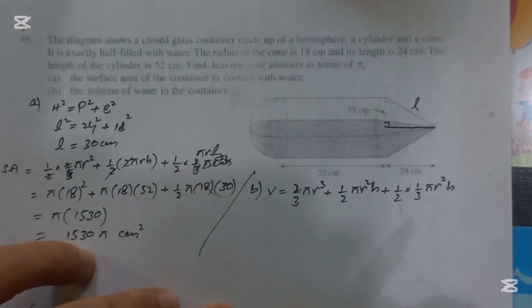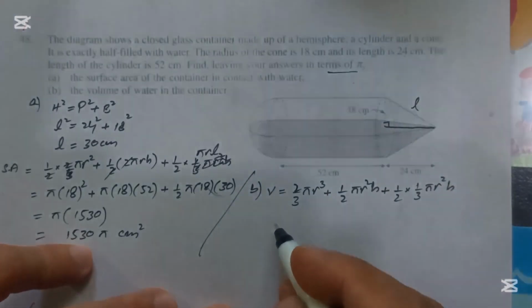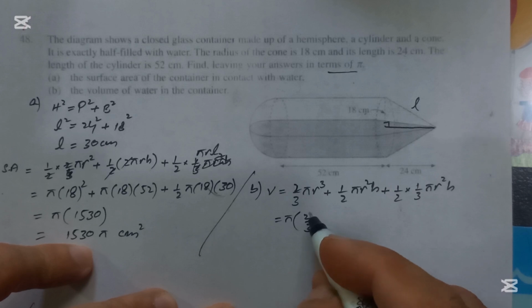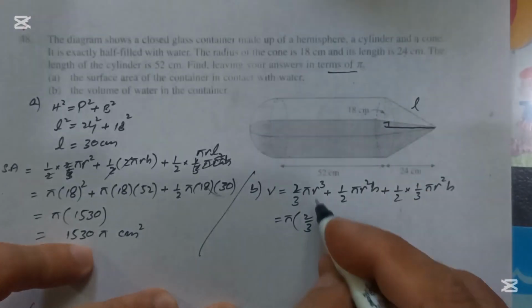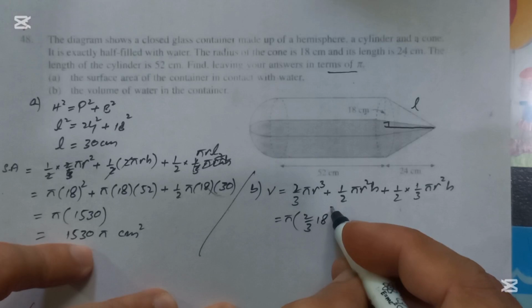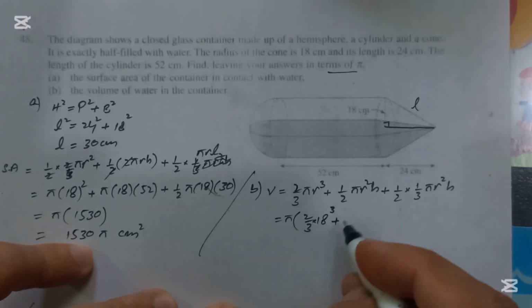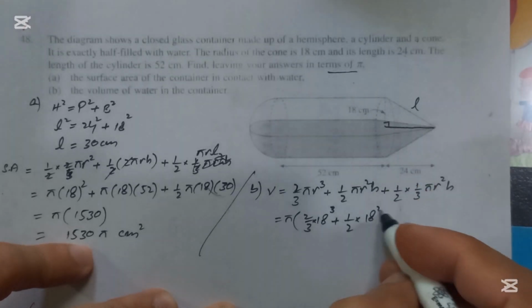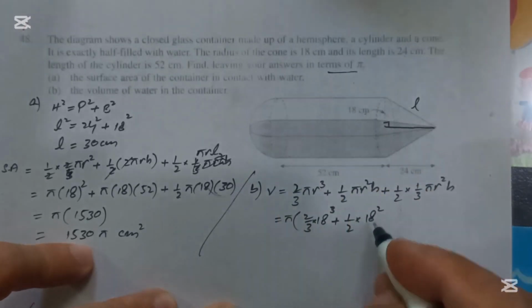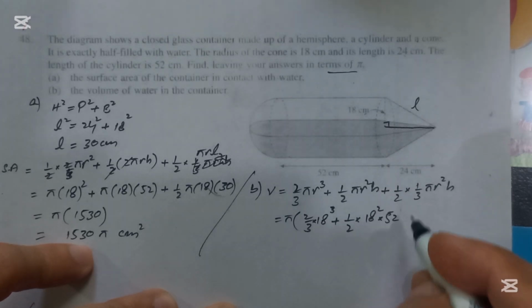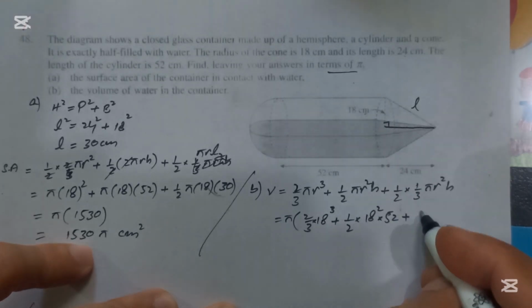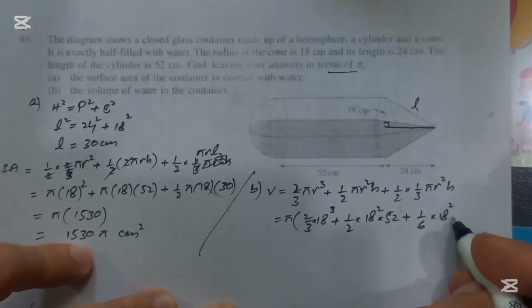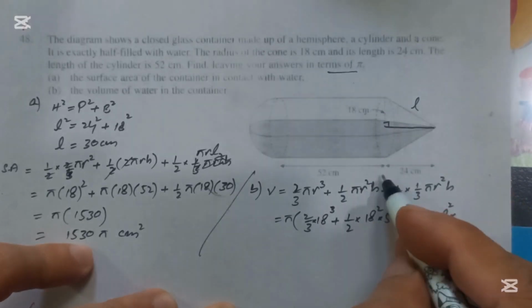Okay, again the requirement is in terms of pi, so take pi common and solve the other values. 2 by 3, r is 18, so 18 cube, plus 1 by 2, r's value is 18, so 18 square. H of the cylinder is 52, plus this will become 1 by 6, r square is 18, so 18 square, and the height of the cone is 24.